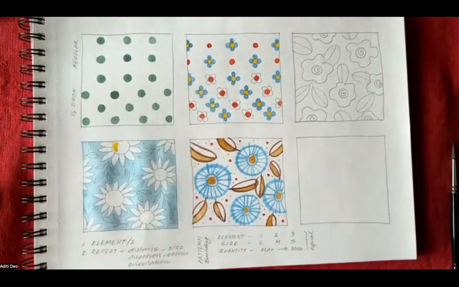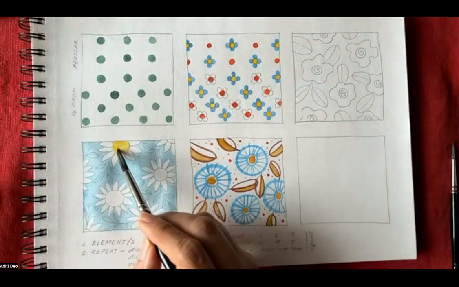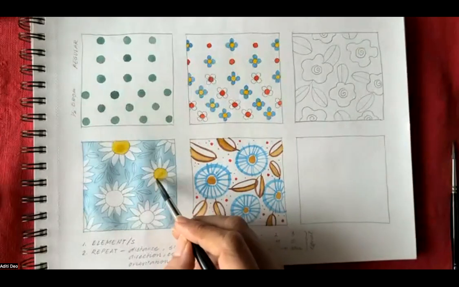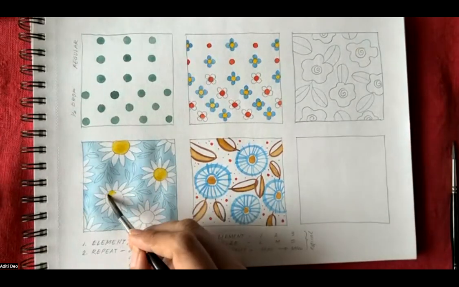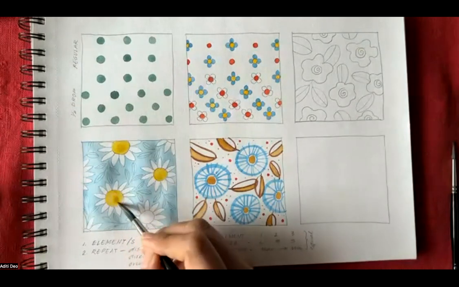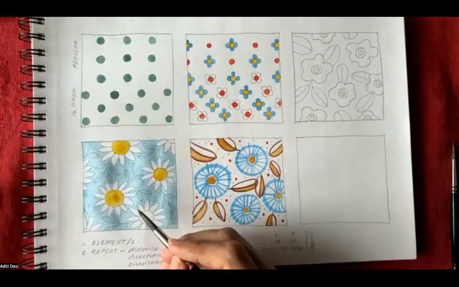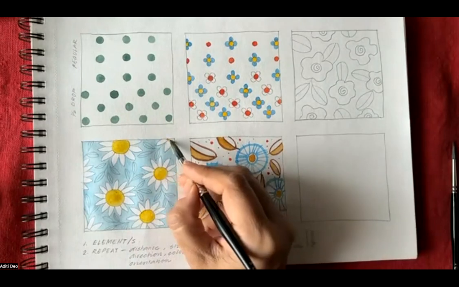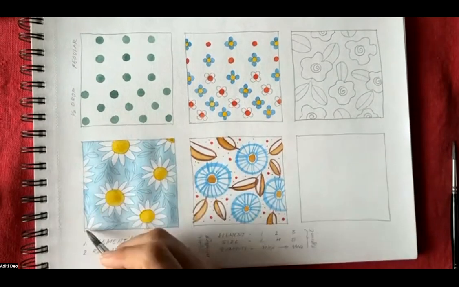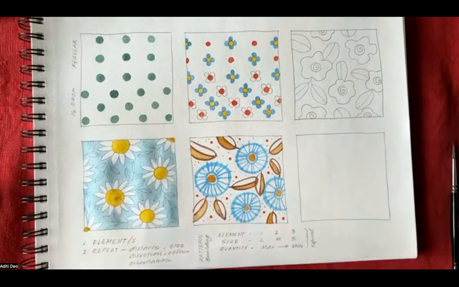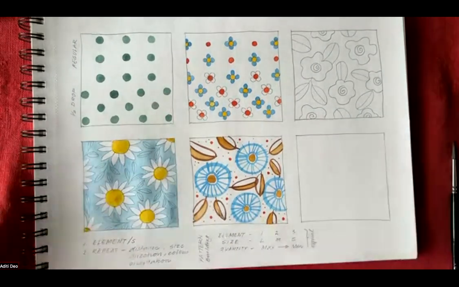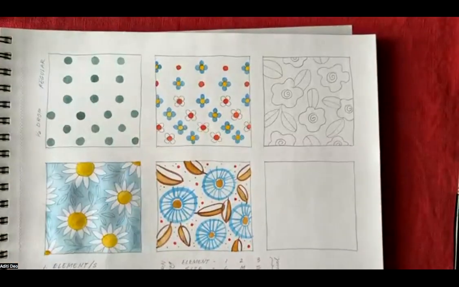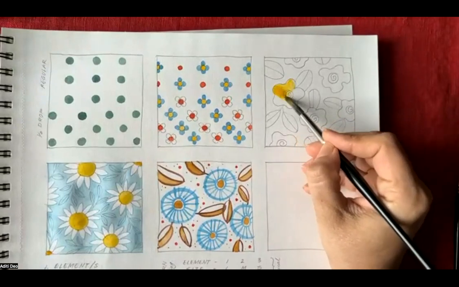Here now, I'm painting yellow centers for the flowers. These are gamboge, the warm yellow color. And here, maybe I can paint the whole flower yellow.